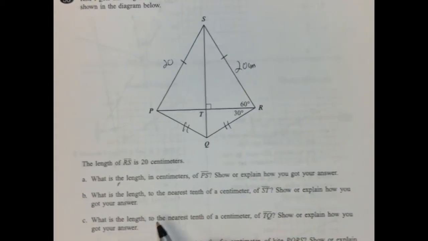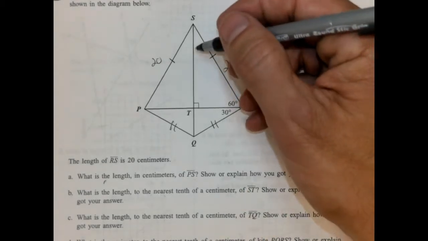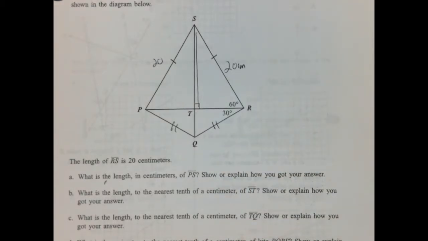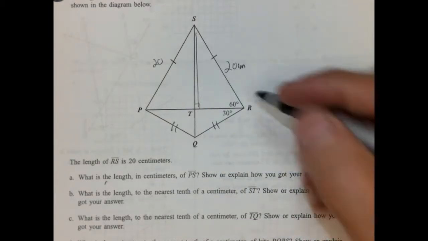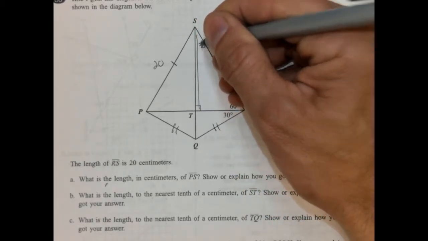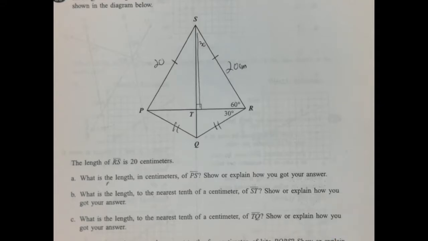What is the length to the nearest tenth of a centimeter of ST? So we're solving for this. Want to know what that is? Show or explain. All right, so this is a 90 degrees, 60, that means this has to be a 30. So this is a 30, 60, 90, which means it's a special right triangle.